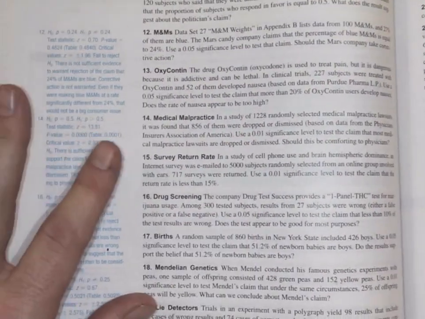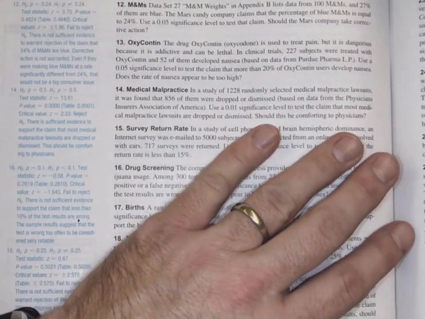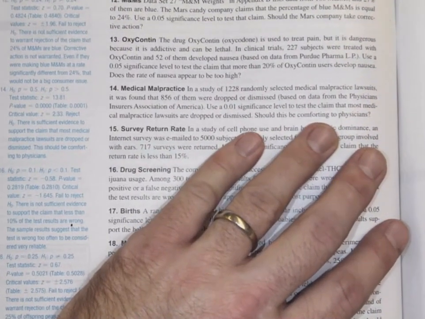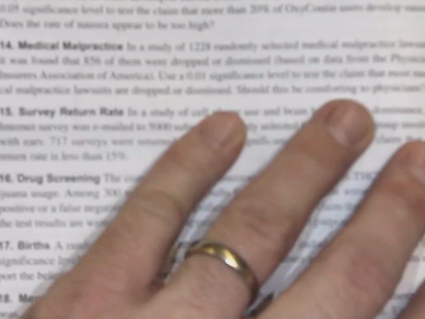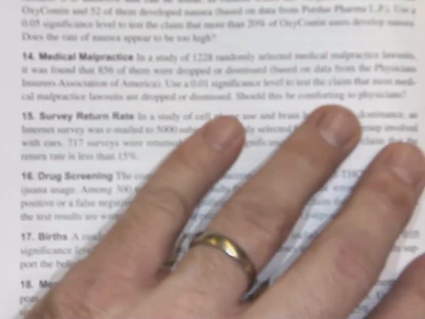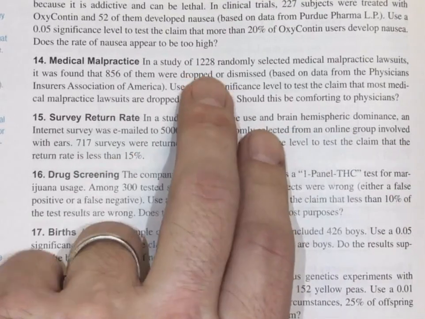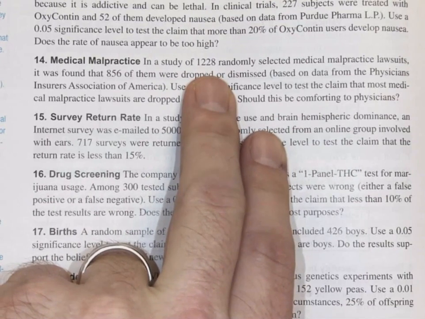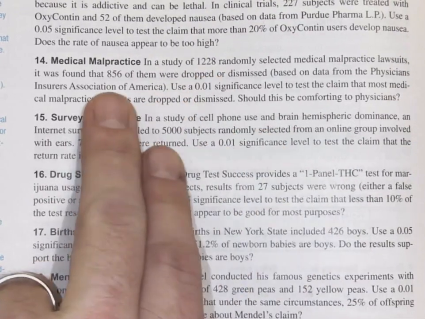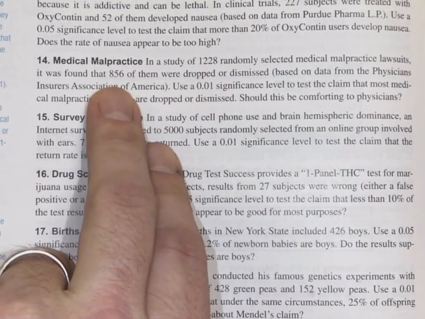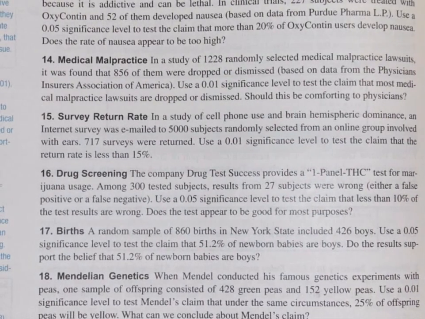How about malpractice? So number 14 says a study of 1,228 randomly selected medical malpractice lawsuits. It was found that 856 of them were dropped or dismissed. Seems kind of a lot, doesn't it?